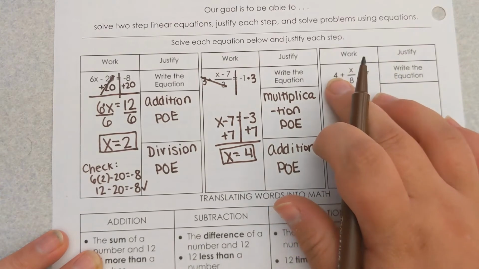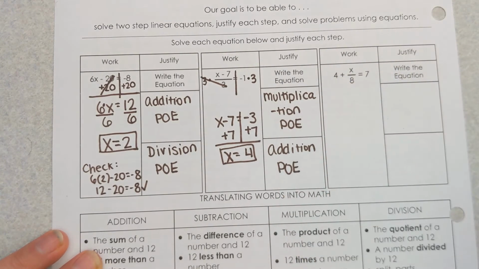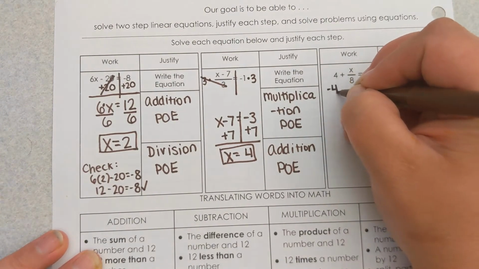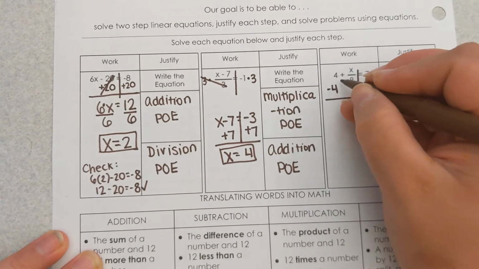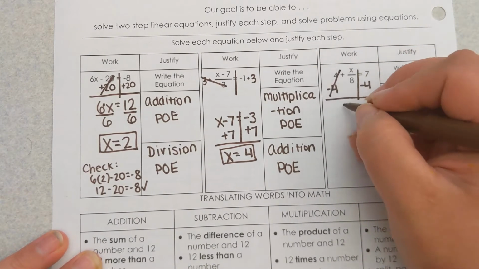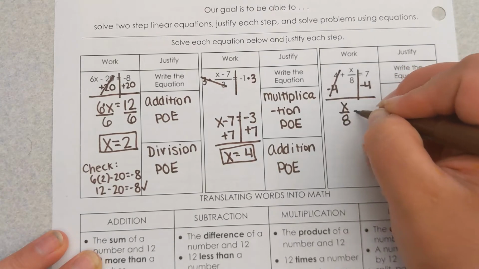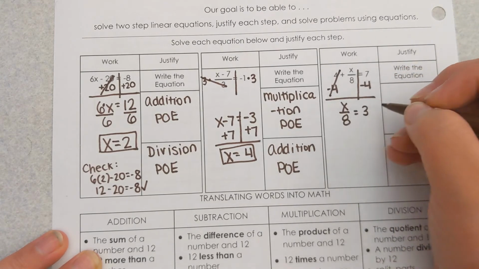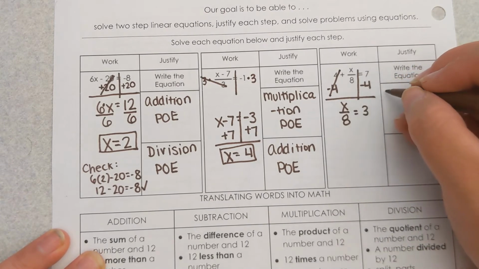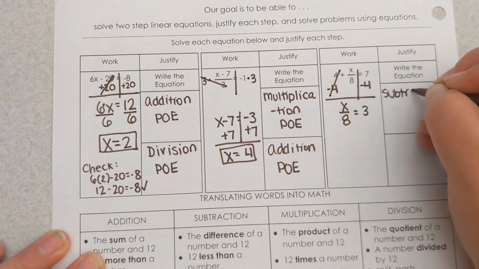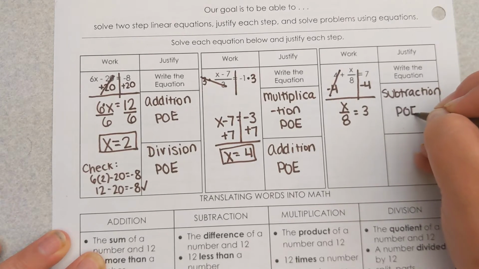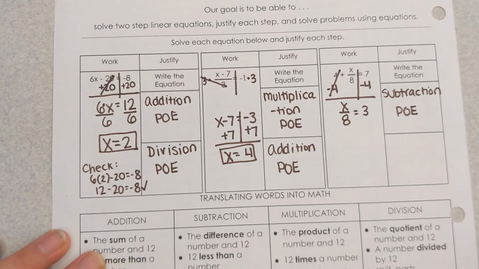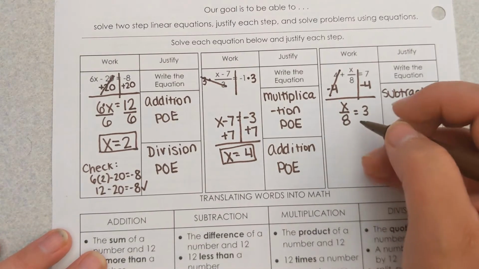On this one, see how this 4 is not part of the fraction? That means we can get rid of it first. Since it is a positive 4, we need to subtract it to get rid of it. So my 4's cancel out, and I have x divided by 8 equals 7 minus 4, 3. Okay, so we subtracted. That is the subtraction property of equality.